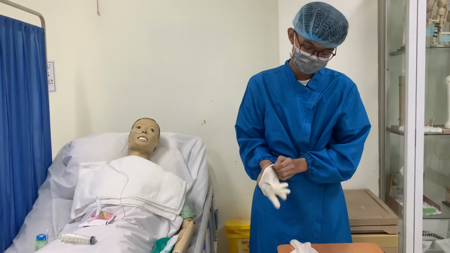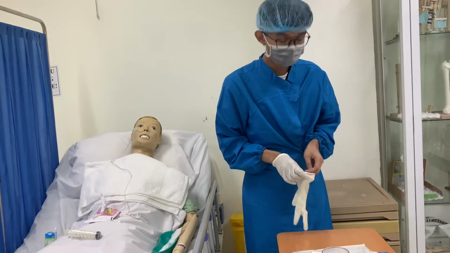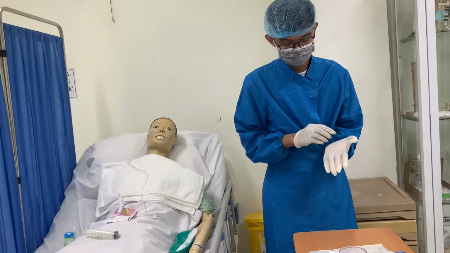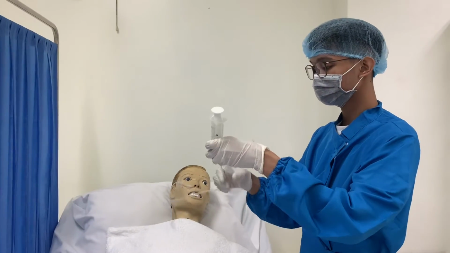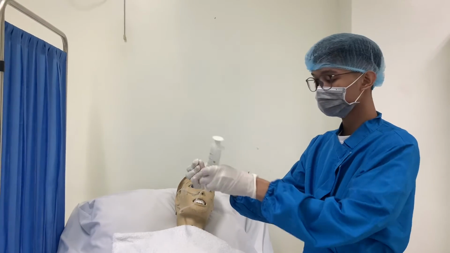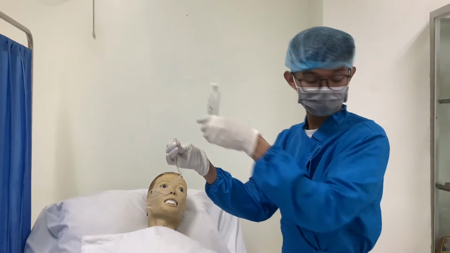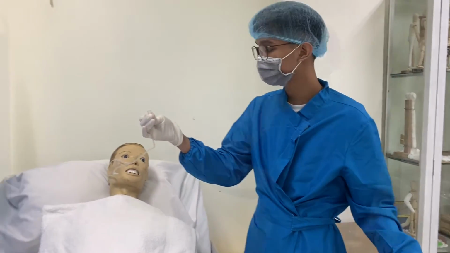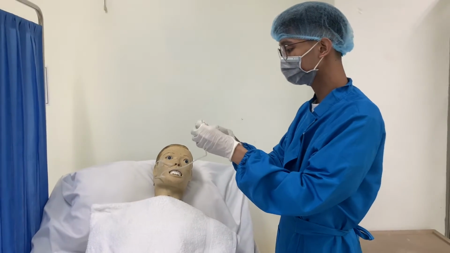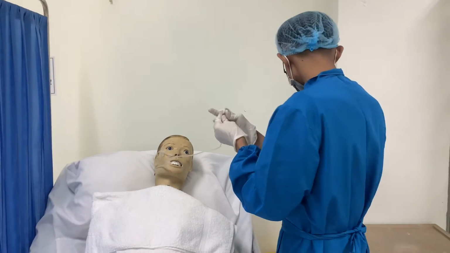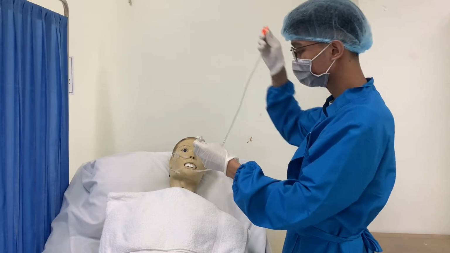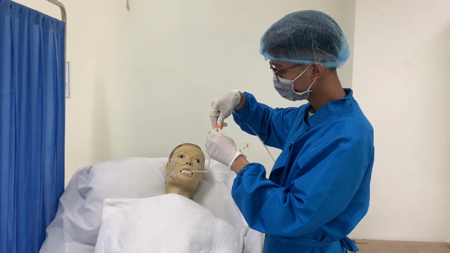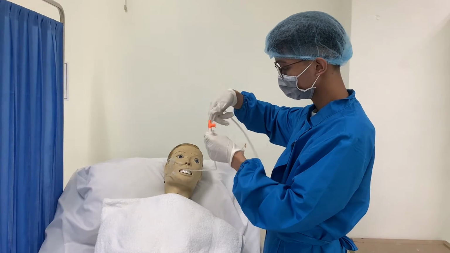Put on gloves. Clamp the tube and remove the syringe. Cap the tube or attach the tube to suction according to the medical order. Measure the length of the exposed tube and reinforce the marking on the tube at the nostril with indelible ink. Ask the patient to turn the head to the side opposite the nostril where the tube is inserted.